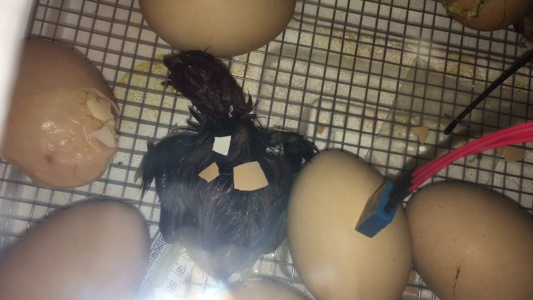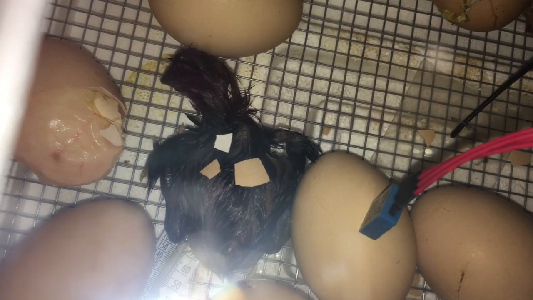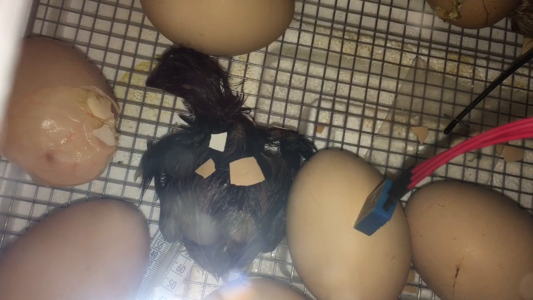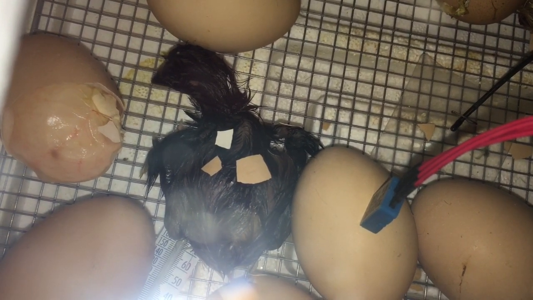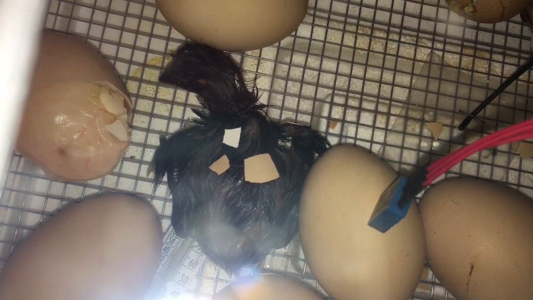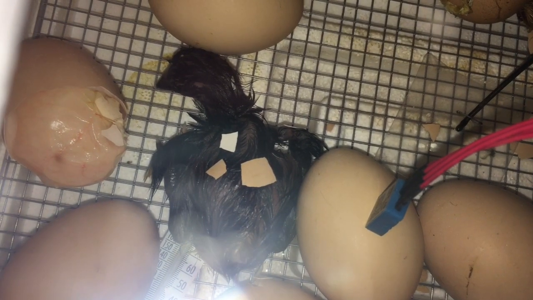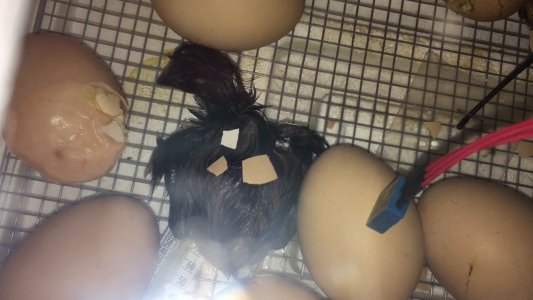And we have chicken number 5. I missed this one coming out of the egg. It's still got some shell on its back, but I was trying to calm down the first one. He sure does peep a lot and very loudly. But this one came out quick.